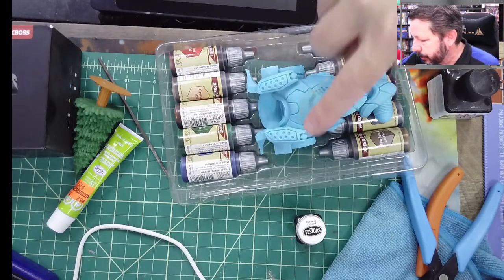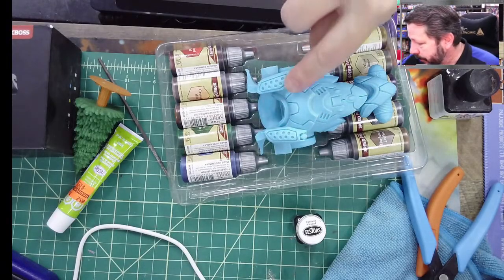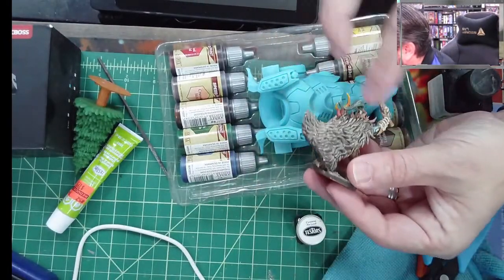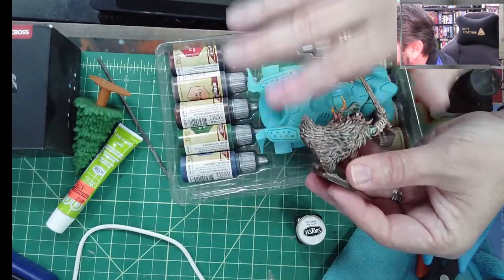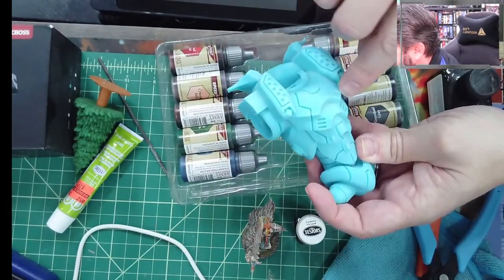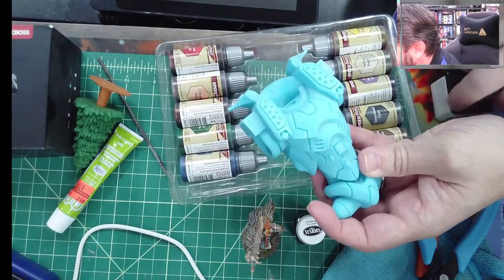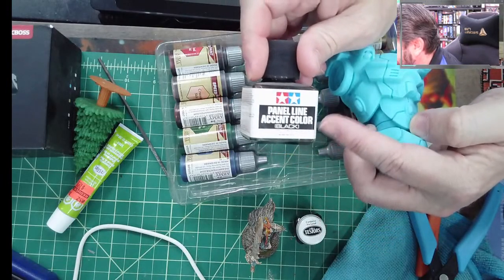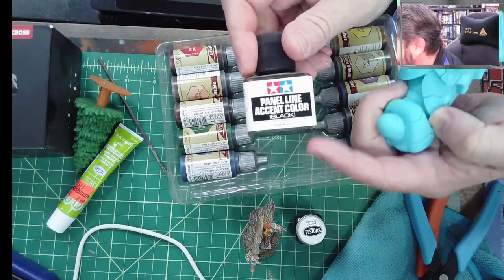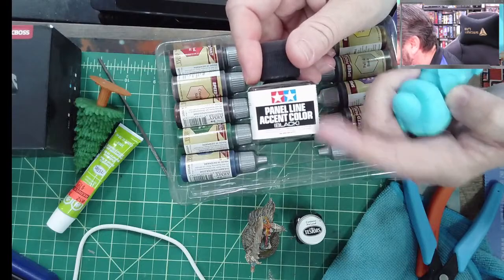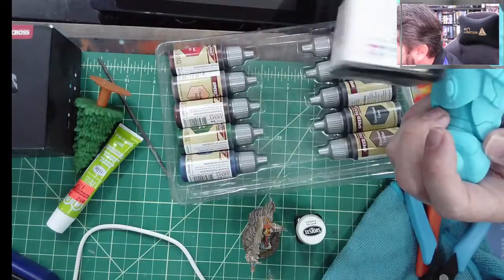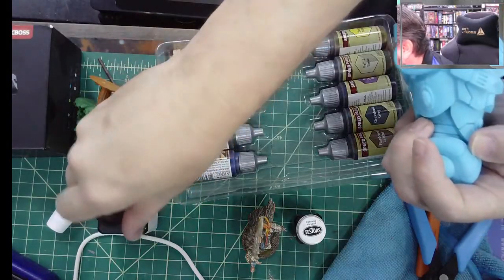So if you're trying to do something like that, you don't want to do like this guy where you just put a wash over everything and it kind of dulls everything down. You just want to highlight some little groove or whatever. They do make things called Penoline accents, and they come in different colors, usually like black and brown. But you can make your own with thin paints, but they make some already in a little bottle, and it didn't have the price on it, so I don't remember how much it was.